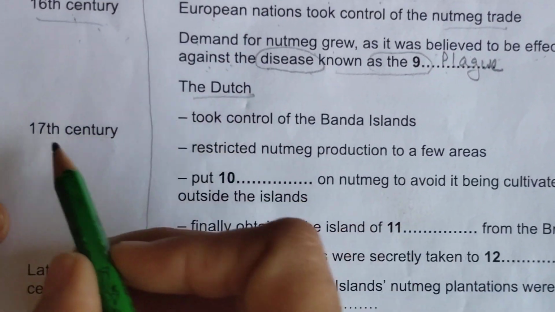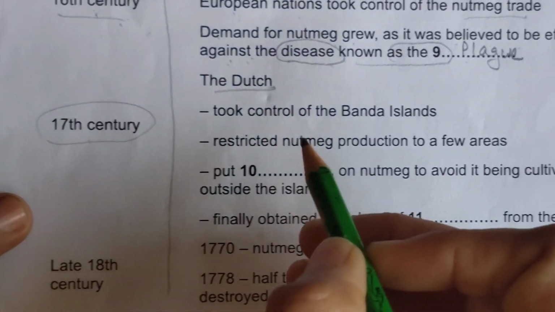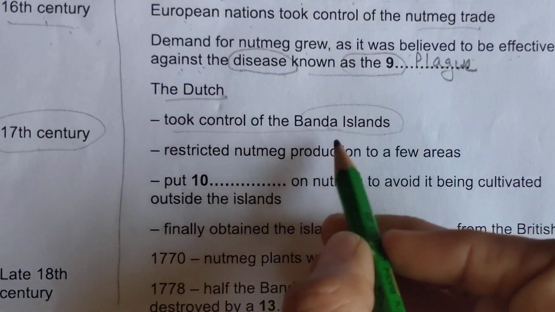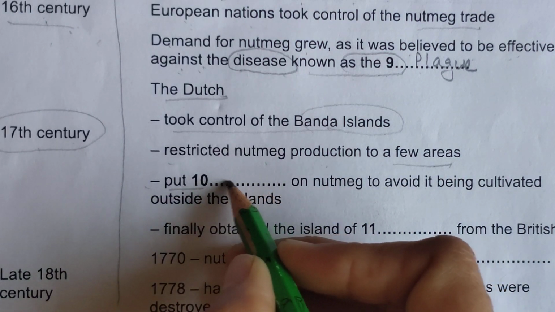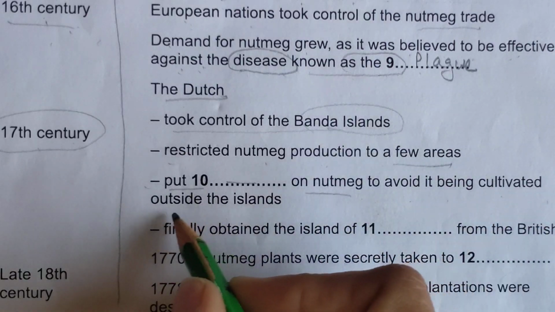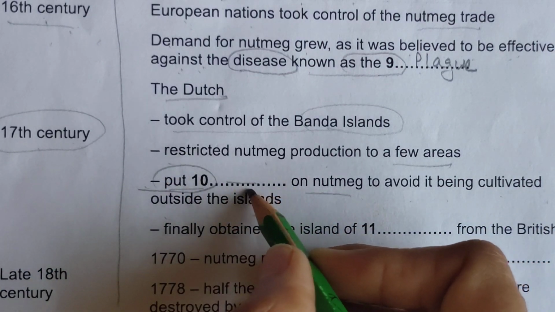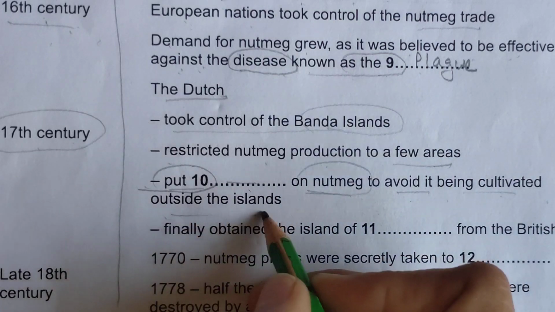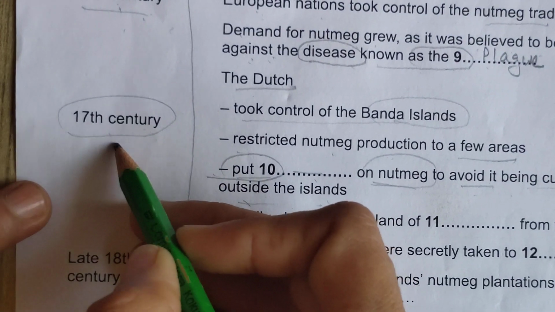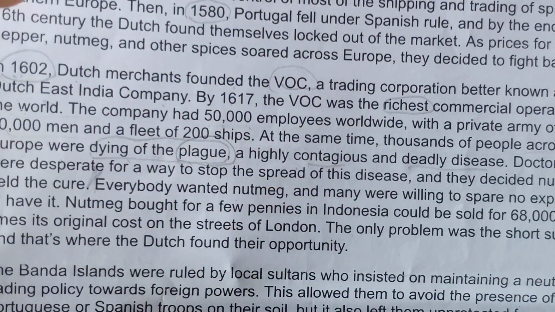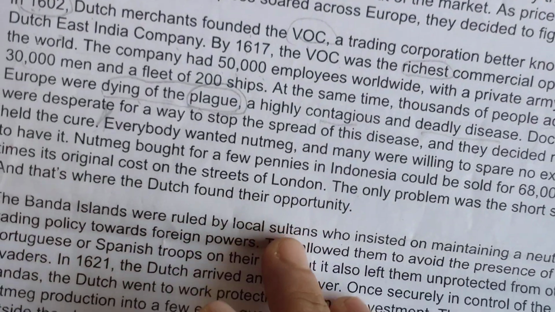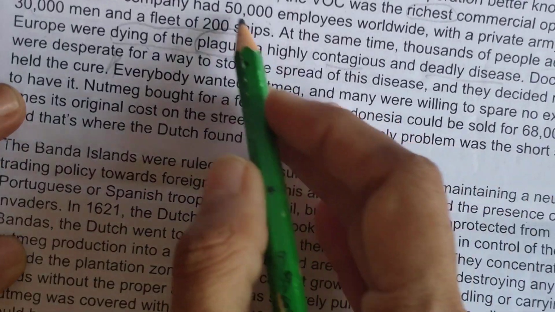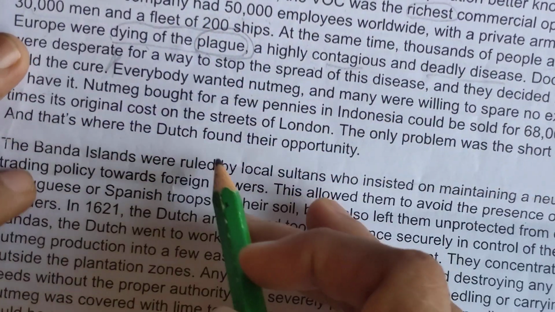Okay, now they are talking about the 17th century. Took control of the Banda Islands, restricted nutmeg production to few areas, put dash on nutmeg to avoid it being cultivated outside the island. They have put something on nutmeg to avoid it being cultivated outside the island. First, I will be looking for the 17th century and Banda Islands. So this we have done. Banda Islands I have to read.